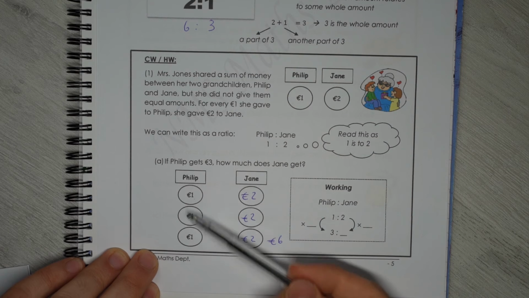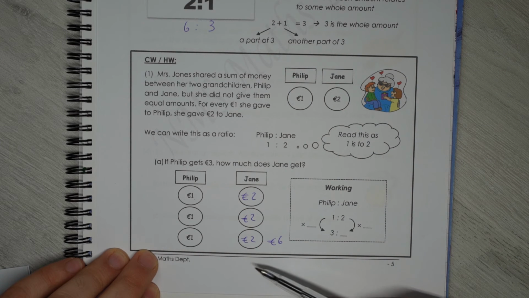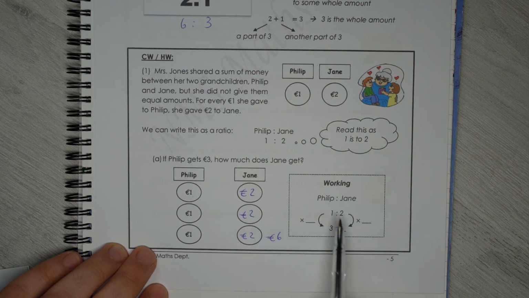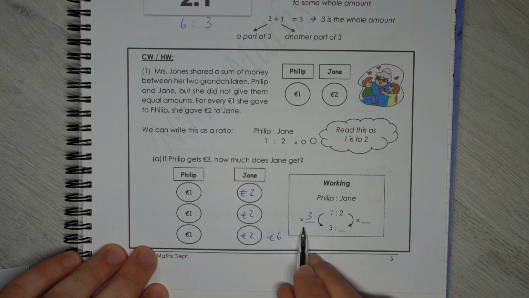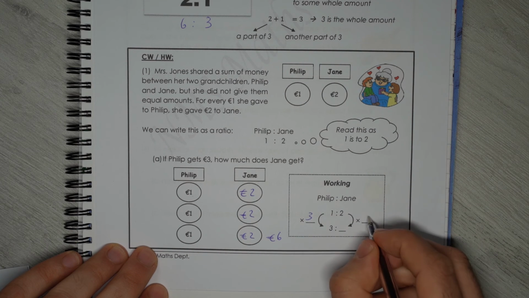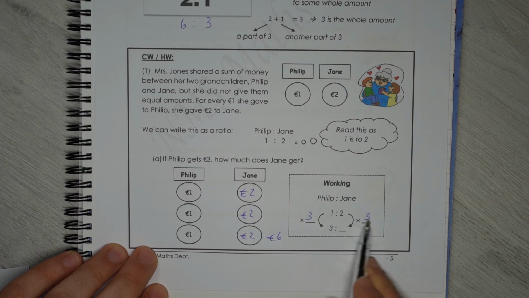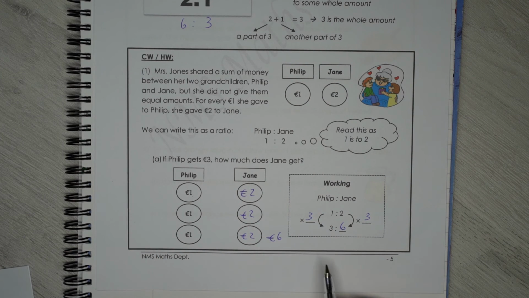We're not going to use this method, because we know how to multiply. So the working is in this box. We are going to multiply 1 times 3 to get 3. Since we have multiplied by 3 here, we need to multiply by 3 on the other side. So 2 times 3 is 6, which is equal to the same amount over here.